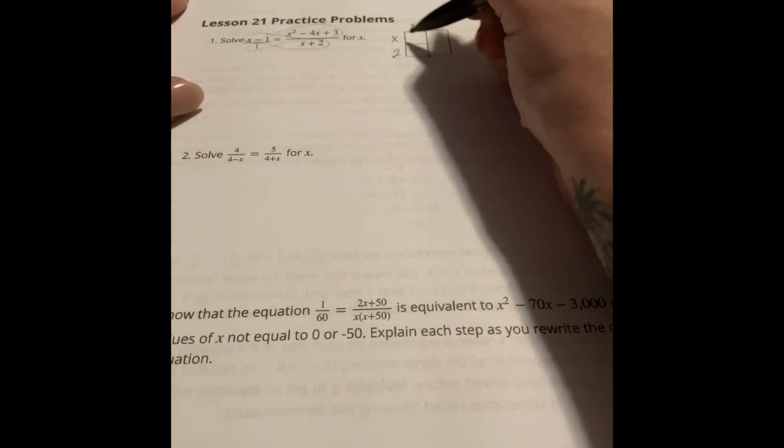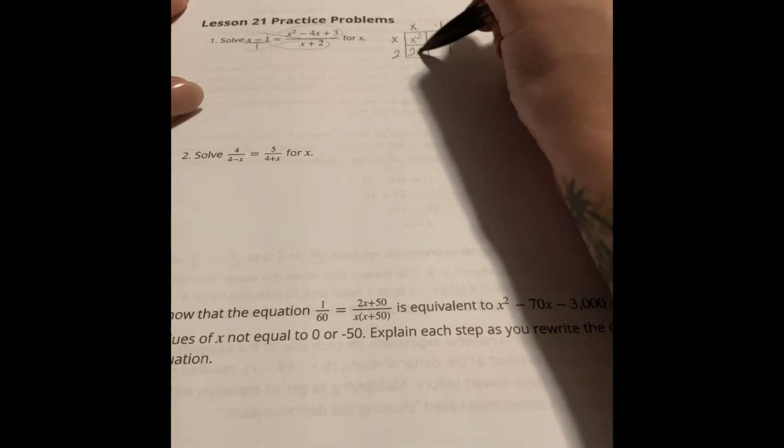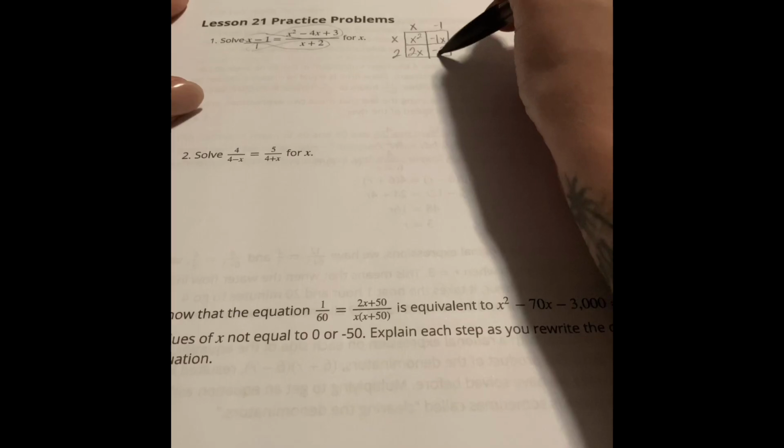This x minus 1 times x plus 2, some of y'all might like to do the box method or the area model. So I'm going to have x minus 1, x plus 2. Where you put the x minus 1 doesn't matter, up top or across the side. X times x is x squared. Negative 1 times x is negative 1x. 2 times x is 2x. 2 times negative 1 is negative 2.